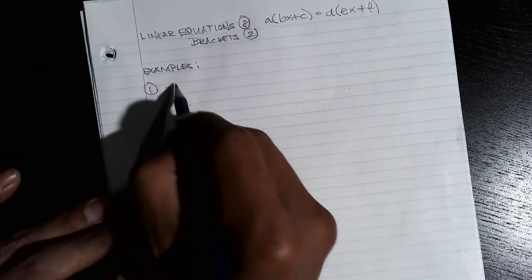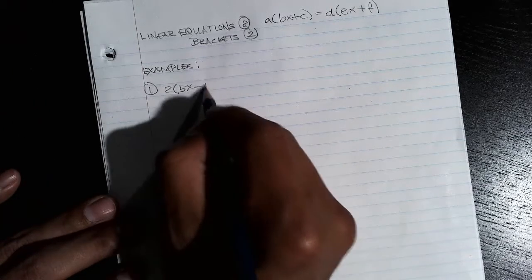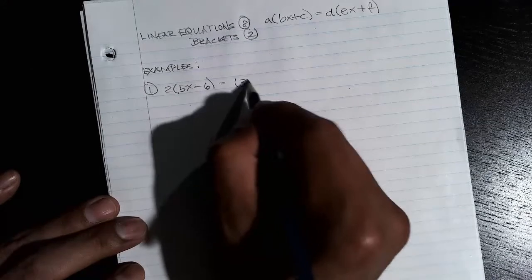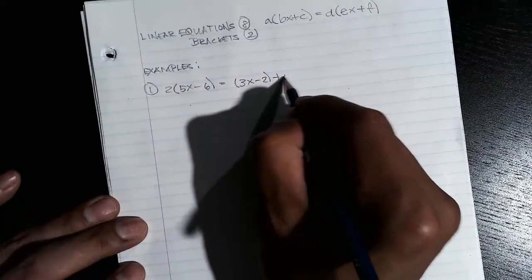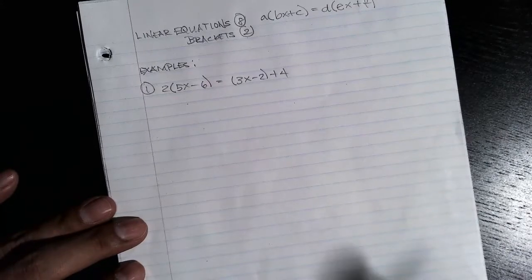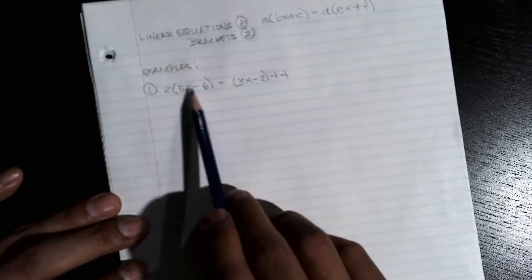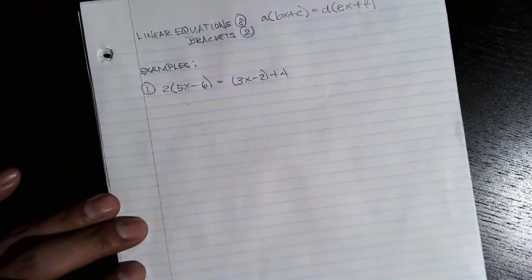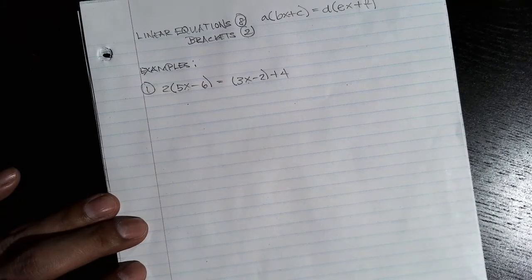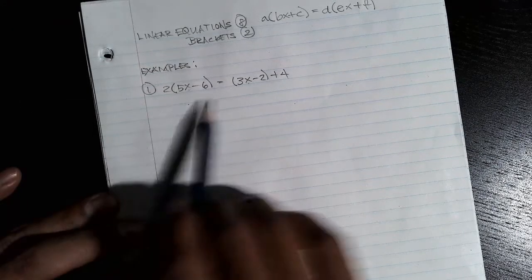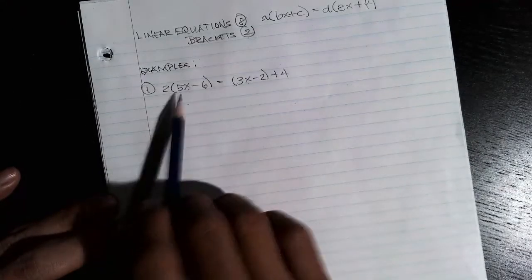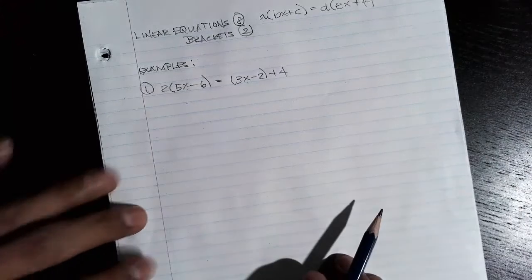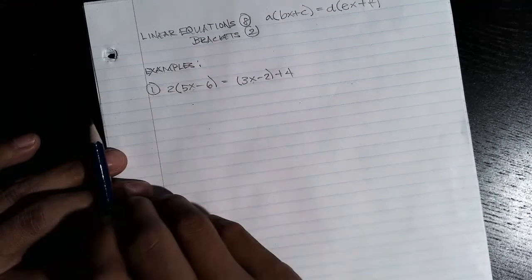Let's try 2 times (5x minus 6) equals (3x minus 2) plus 4. Oh dear Lord, what is this? Can any of you actually even guess by mental math what this mysterious number, this variable x, might be? If you could, that's pretty good, but even I can't guess what it is. I'm going to have to solve this myself. This side has to be equal to that side, but let's give it a try and see if we can solve this using the technique.